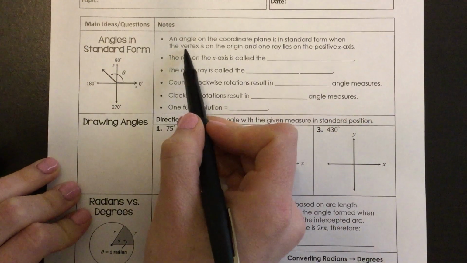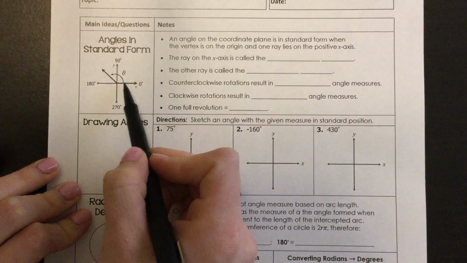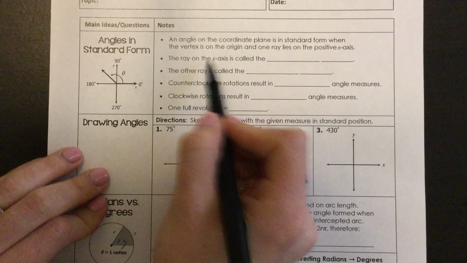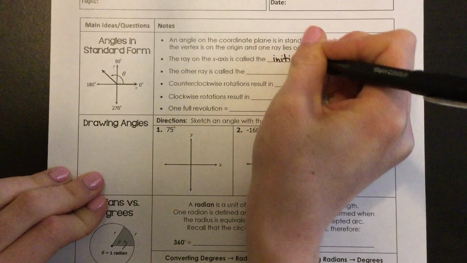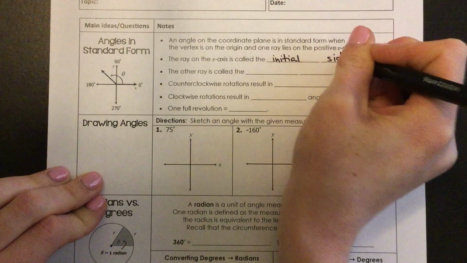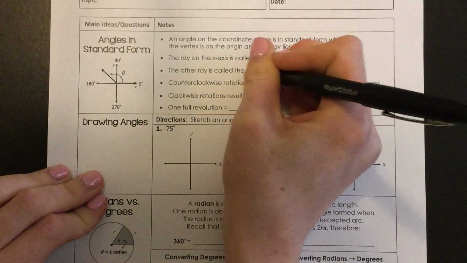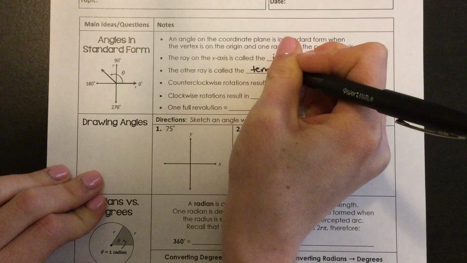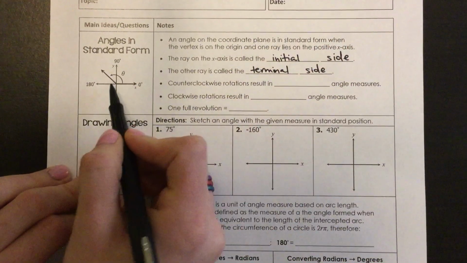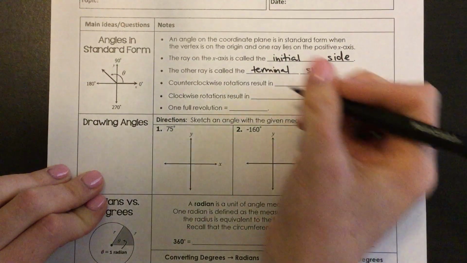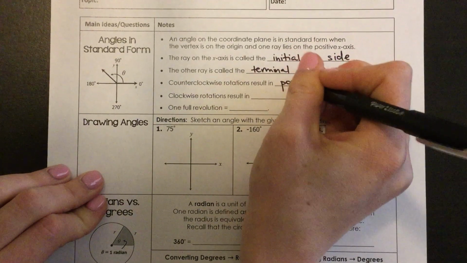Okay, so in standard form, its vertex is on the origin, and one ray lies on the positive x-axis. The ray on the x-axis is called the initial side. Think of that as where the angle is starting. The other ray is called the terminal side. Think of that as where the angle is ending. Counterclockwise rotations result in positive angle measures.